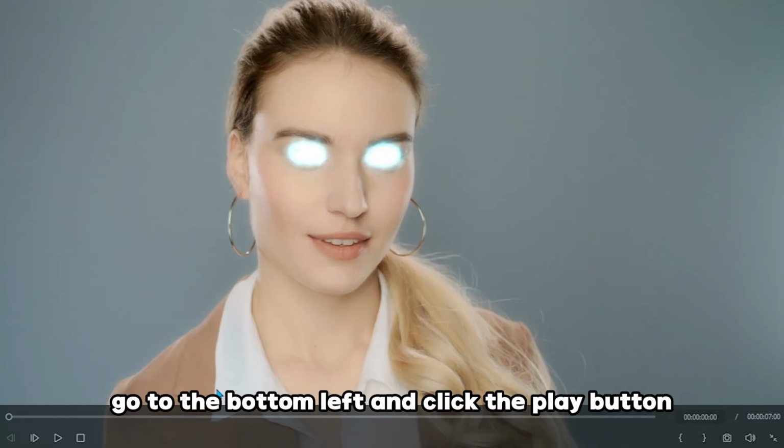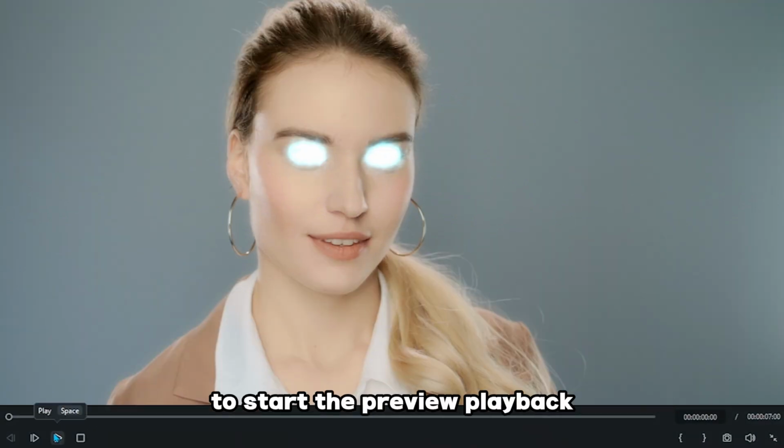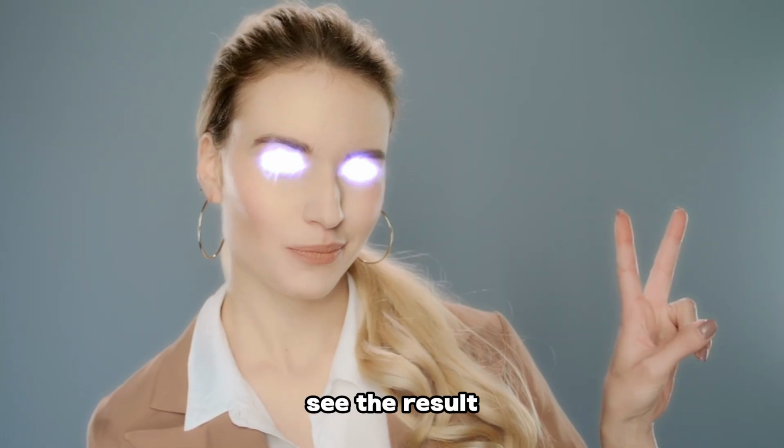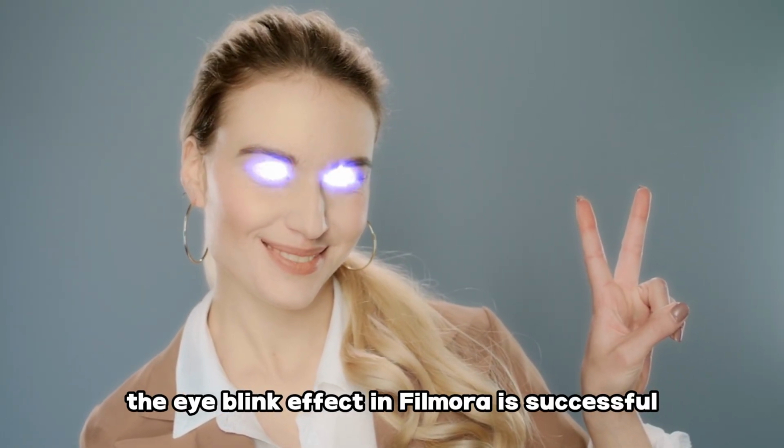Go to the bottom left and click the play button to start the preview playback. See the result. The eye blink effect in Filmora is successful.